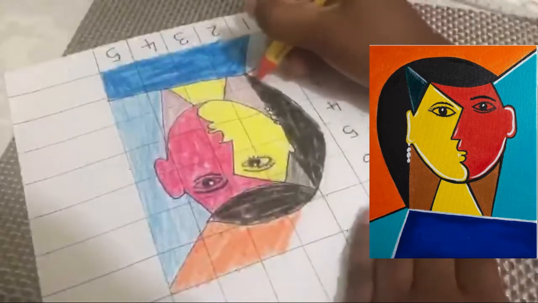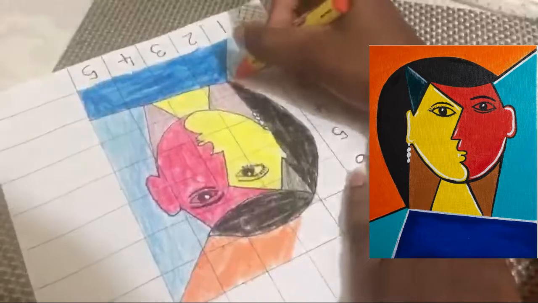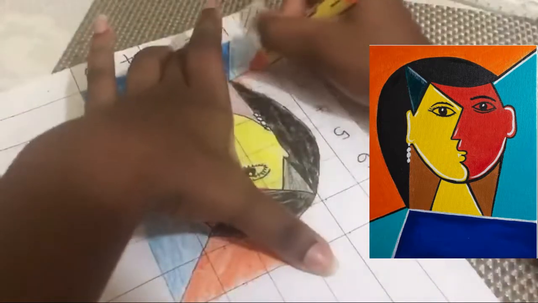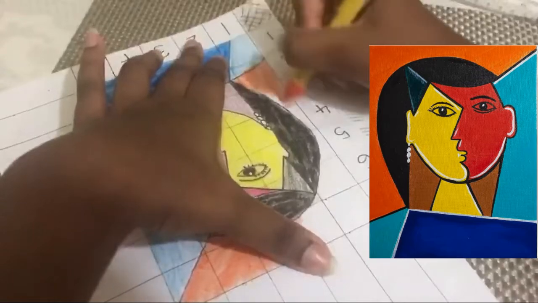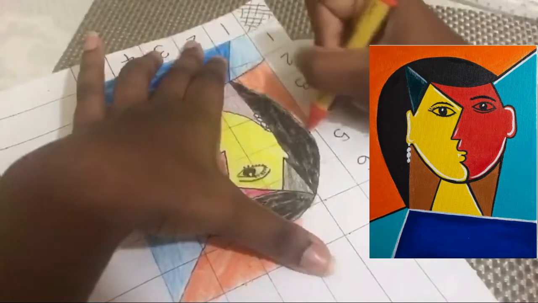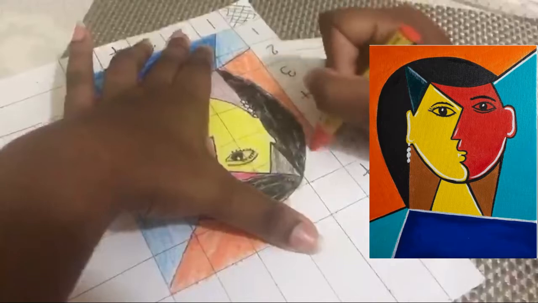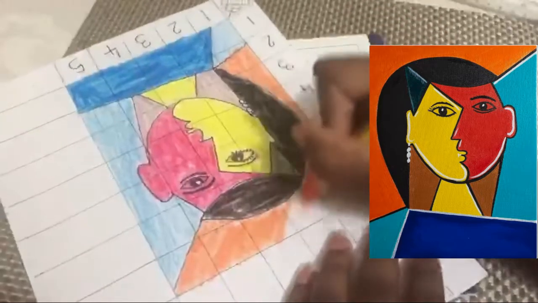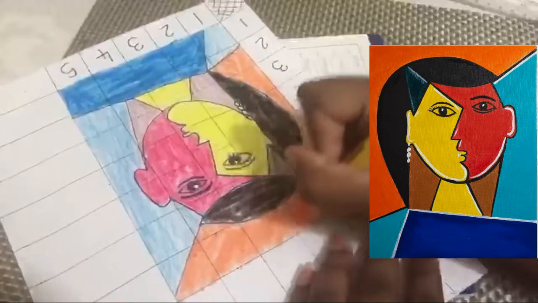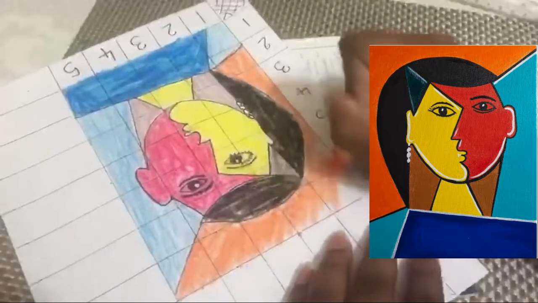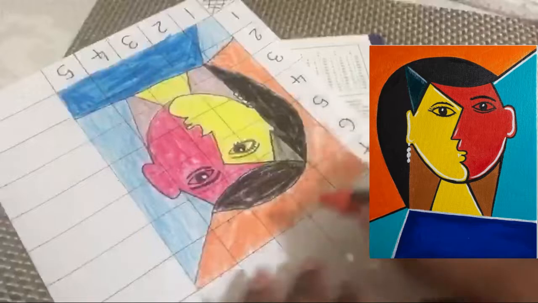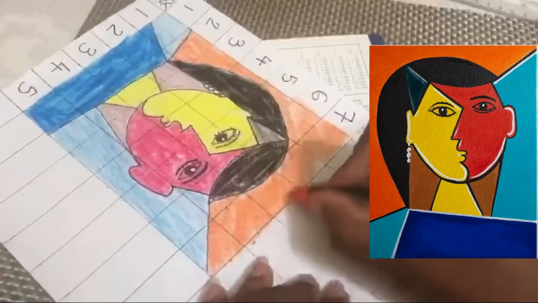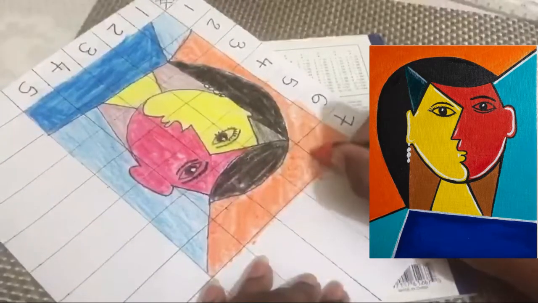I'm going to come up here, holding down my paper so it doesn't move too much. Going up and down in one direction. And when I reach the edge here, because it's not as neat, maybe I can change the direction just for the edge.